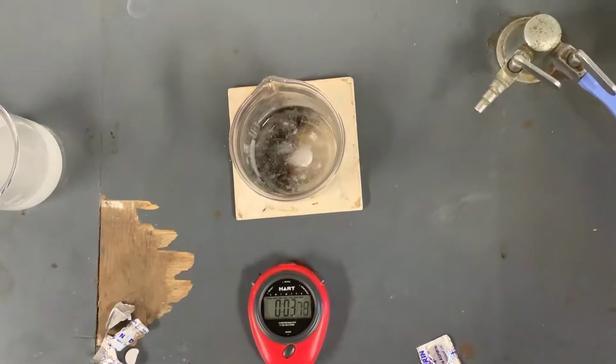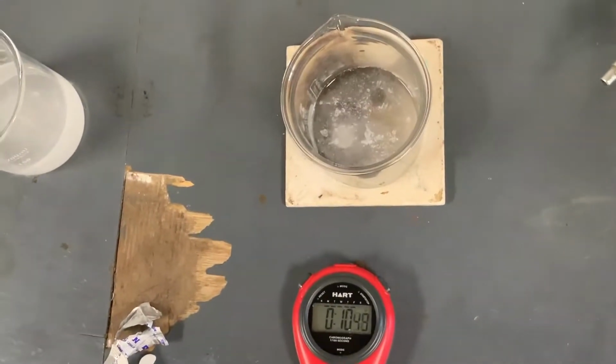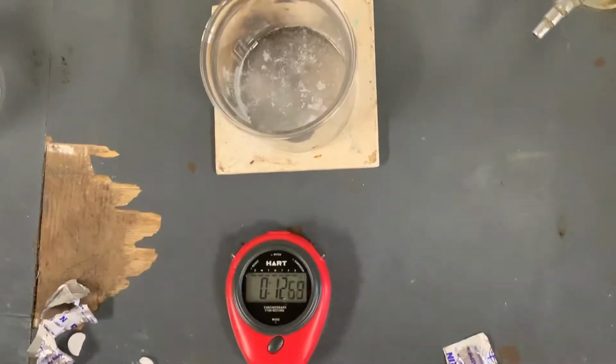While that's happening, I am going to place a second beaker onto the Bunsen burner and we are going to heat up to 65 degrees.